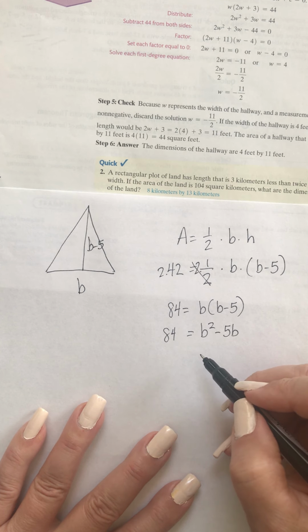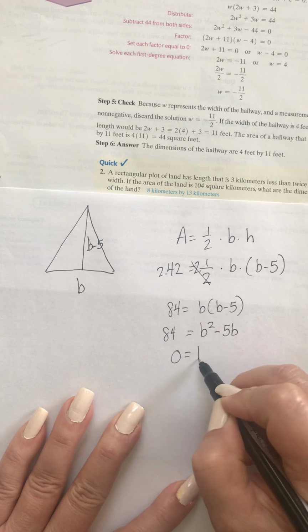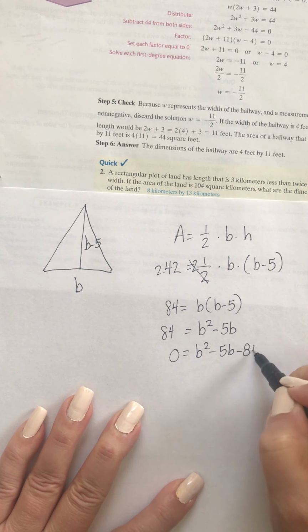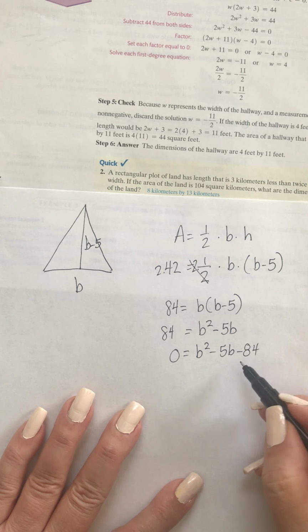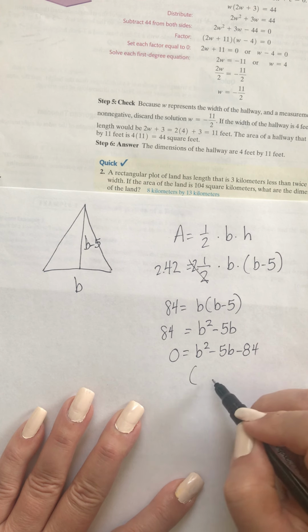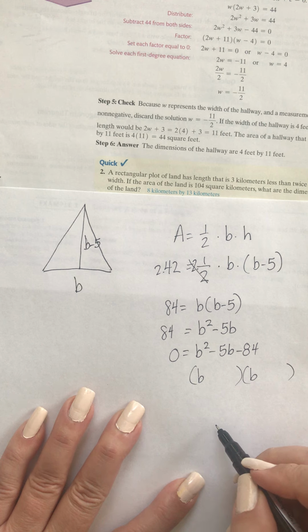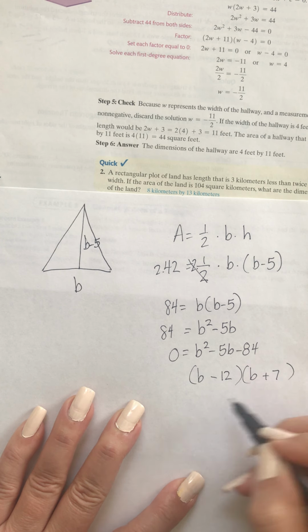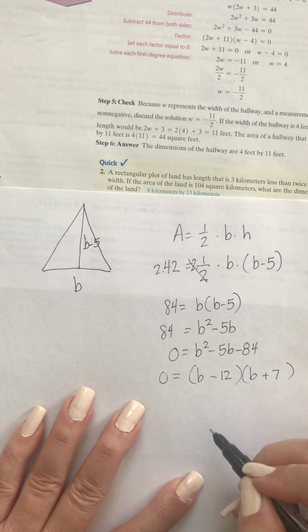And I'm going to bring this 84 over here and set it equal to 0. Now this 84 will become a negative 84. Now I have to think of what times what is negative 84 but adds to be negative 5. So I know I have b and b. So I want to think of two numbers that multiply to give me negative 84, and that would be negative 12 and 7. Why am I using those? Because they add to be negative 5 and they multiply to give you negative 84.